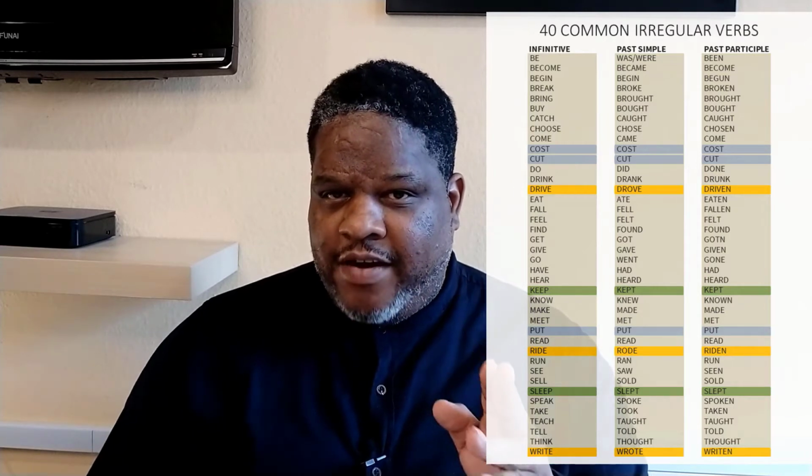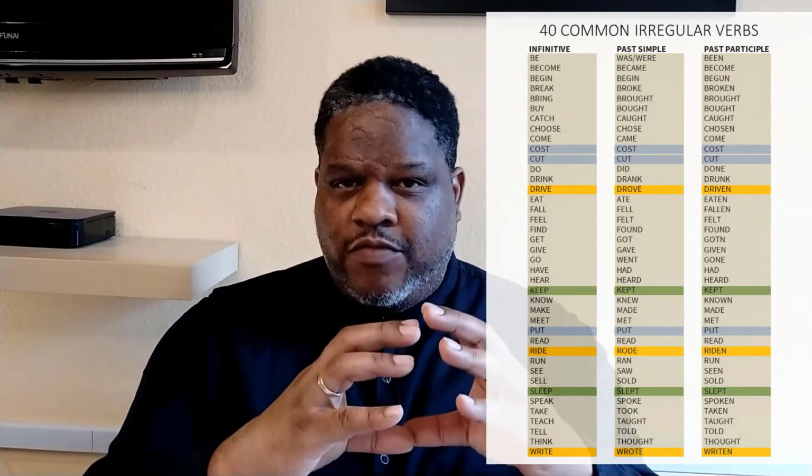And what you want to do is identify the patterns and then group those verbs by those patterns. And then you want to drill and practice those verbs group by group together. It is a much more manageable way and a much easier way to train your brain to learn all of the most common irregular verbs in English. And that's what we're going to do today. So let's head over to the video.